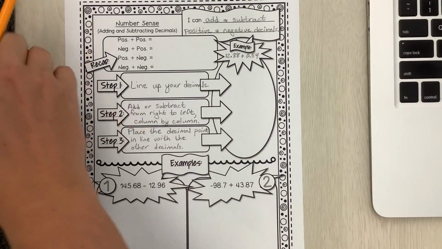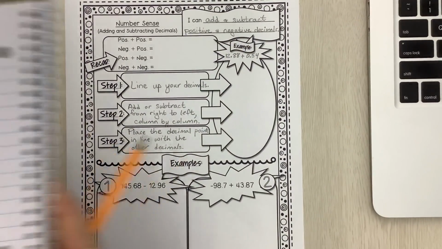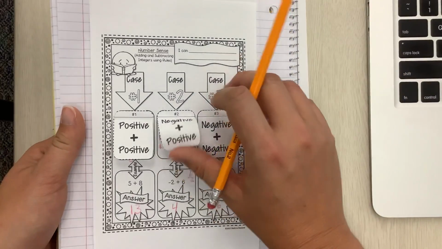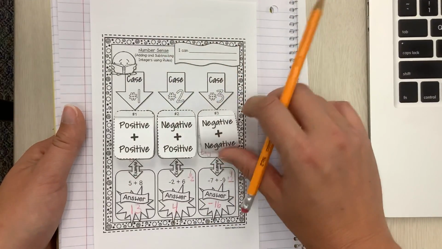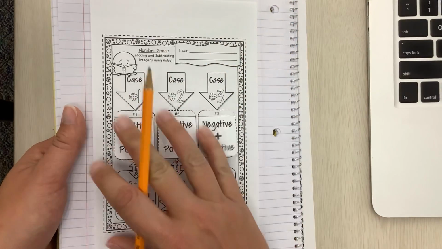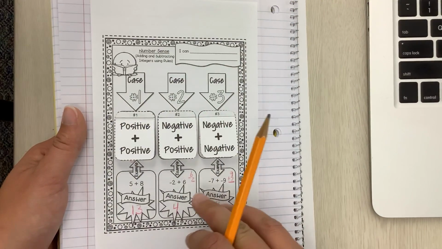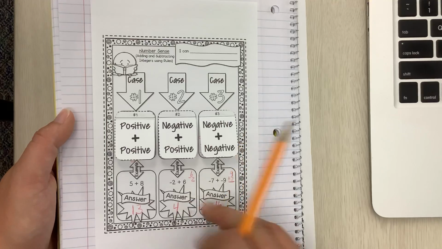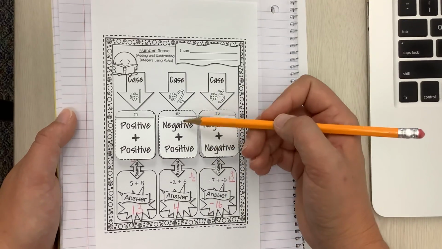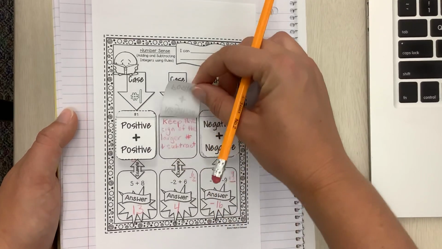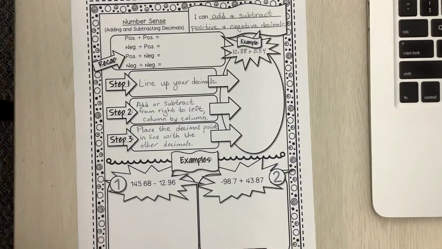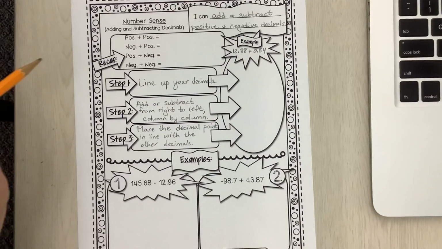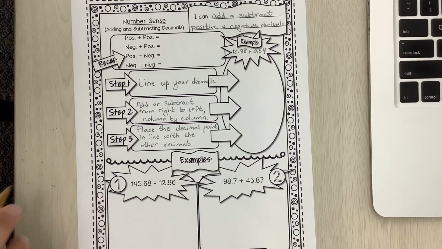Okay, so before we get started, I want to remind you of a page that we've already worked on. Negative and positive added together, positives and positives, negatives and negatives added together. This page is going to come in handy for these decimal problems, because if it is a negative plus a positive, then we might have to do some changes and some flips and whatnot, okay? So I wanted to keep you remembering that this page is available.